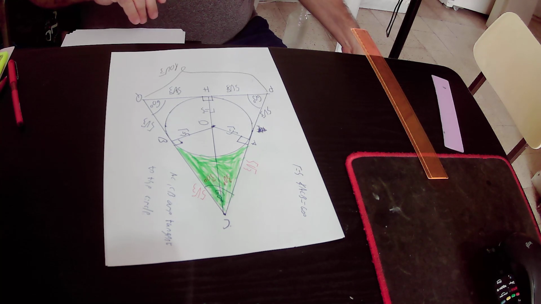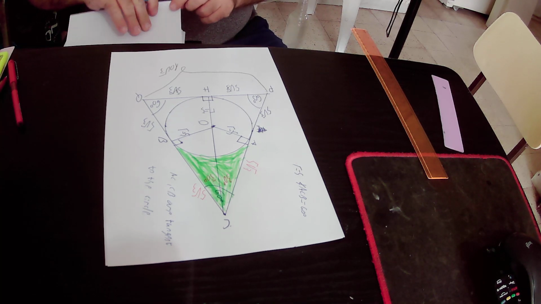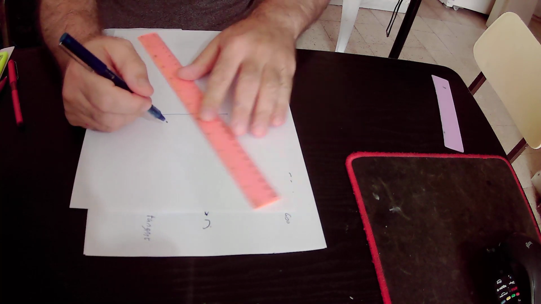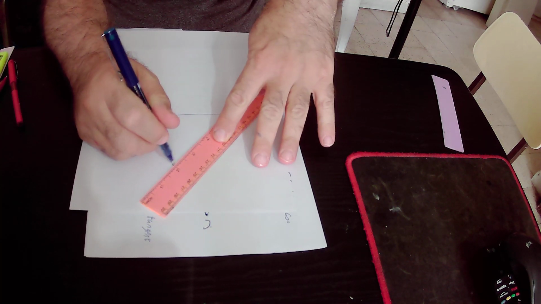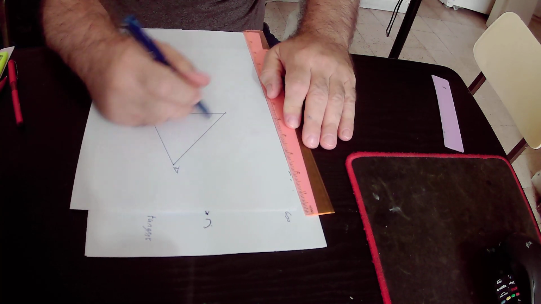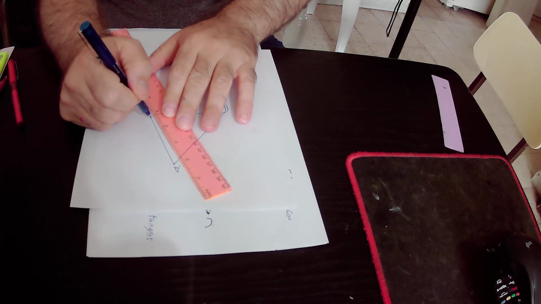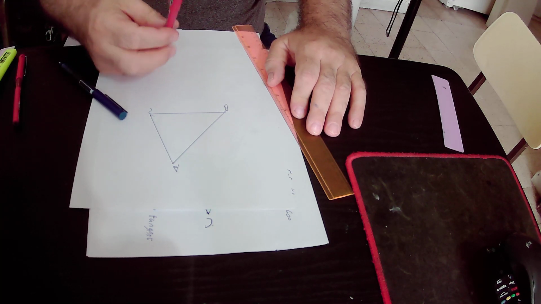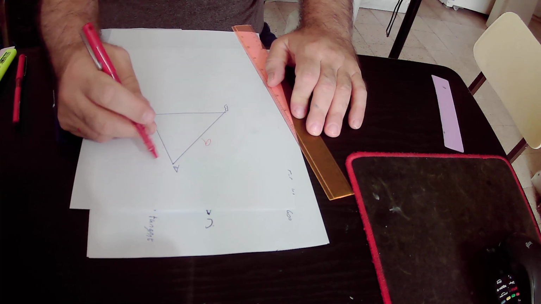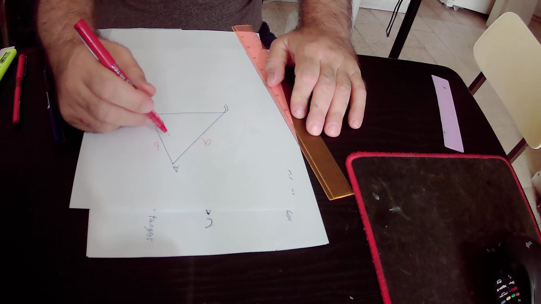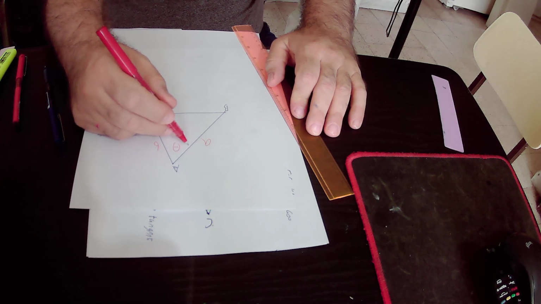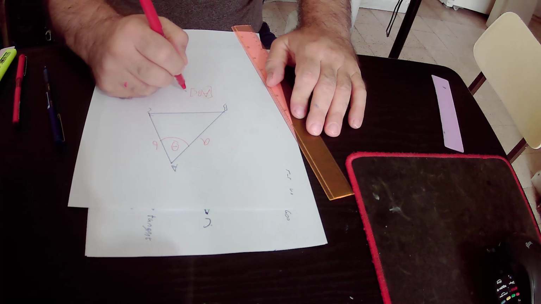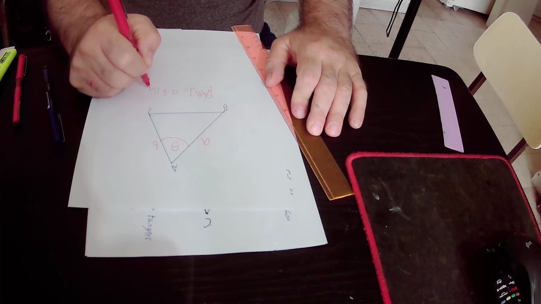Actually, for the area of any triangle, if we have a triangle ABC, and we know that the size of side AB is A units, the size of side AC of triangle ABC is B units, and the angle between AB and AC is theta, then the area of triangle ABC equals A times B times sine theta over 2.